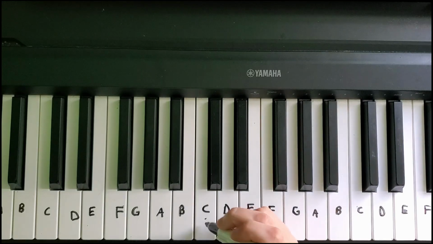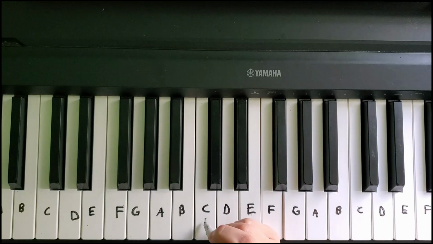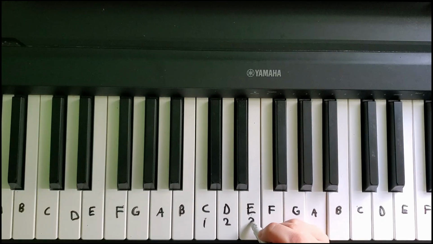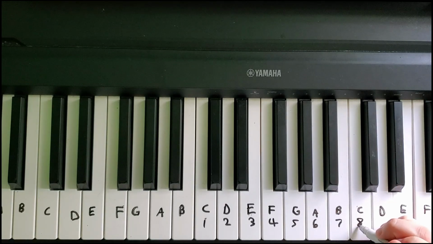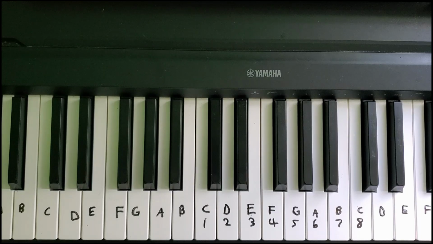To make this clear, I'm going to write out these numbers. Should have done this before, but hopefully you were able to understand. So this is our first octave. Here we could consider that C the 1 of the next octave up, or we can consider it the 8.